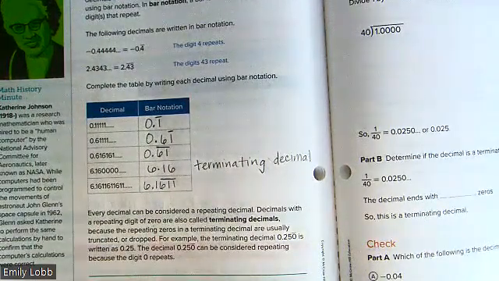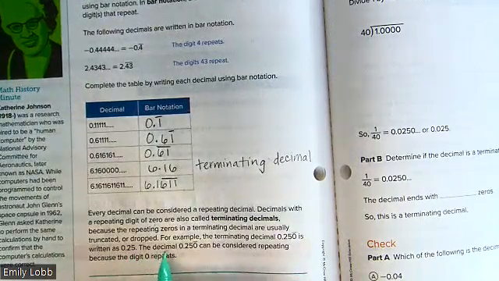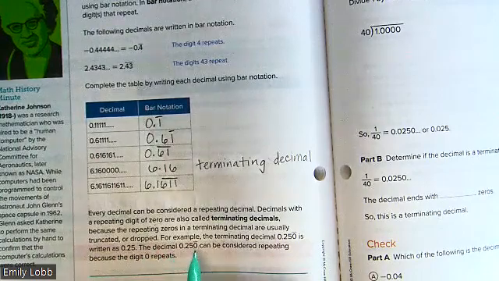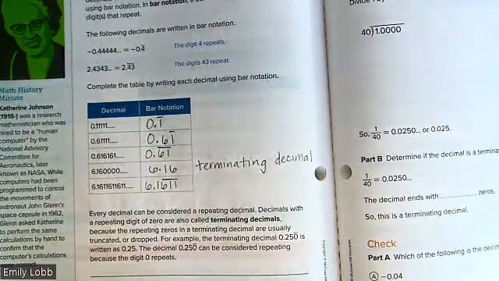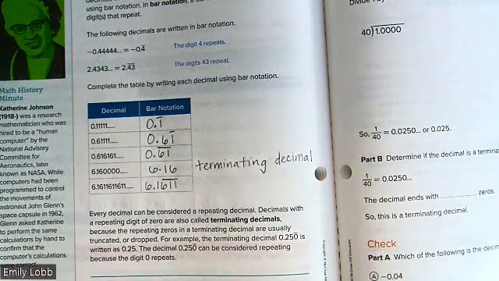All right. For example, the terminating decimal 0.250 is written as 25 hundredths or 0.25. The decimal 0.250 repeating can be considered repeating because the digit 0 repeats. I think that's kind of silly, but whatever. So all decimals are repeating decimals, but those where it's just the 0 repeating, we call terminating decimals.